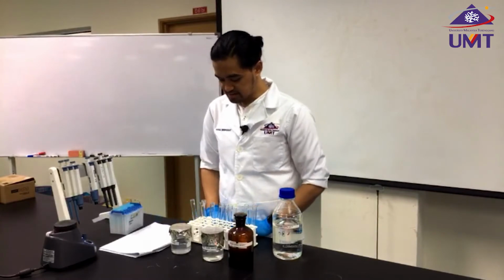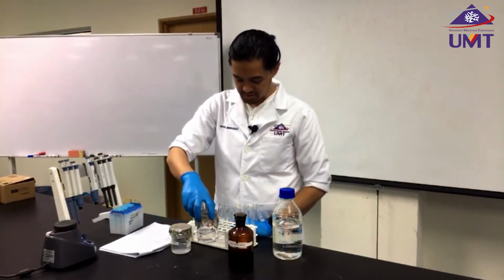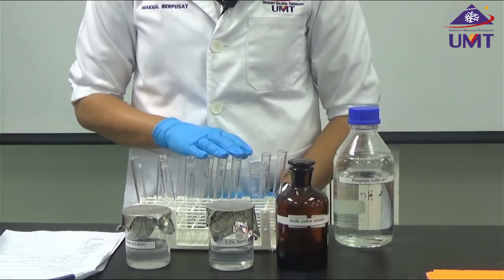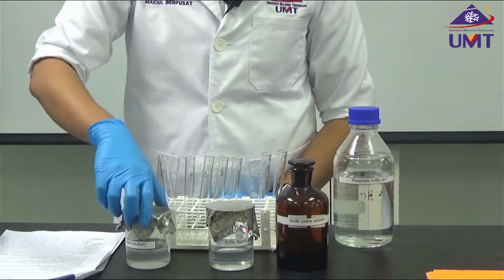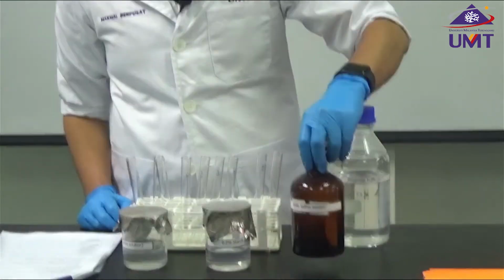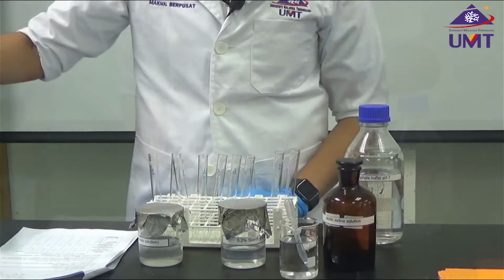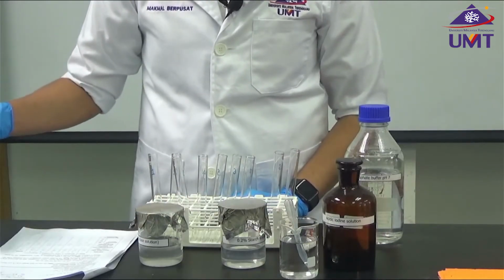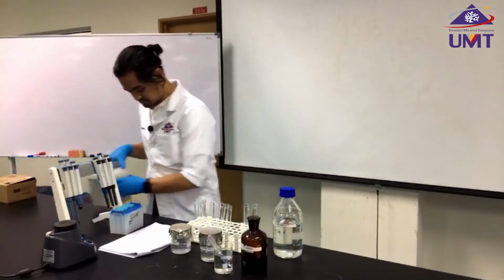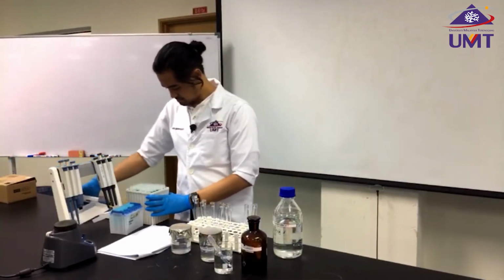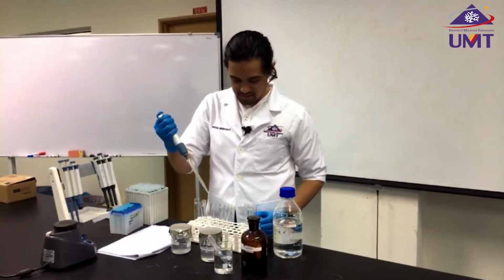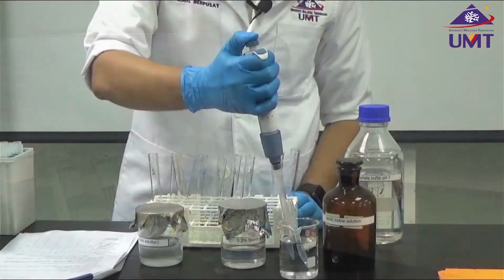All I need is the starch solution at various concentrations, and then I need water. I'm going to add 3.5 ml of water, and for this one I don't add any starch.